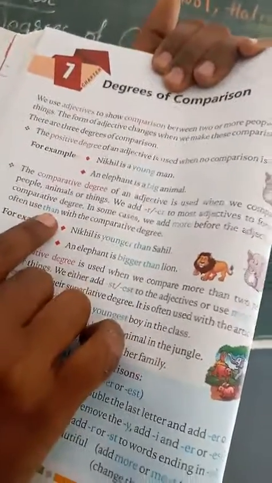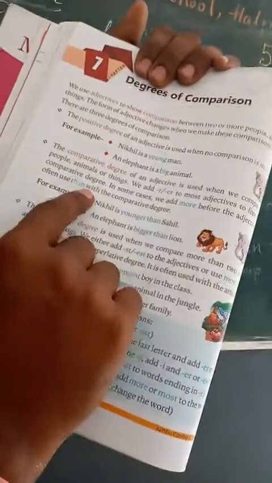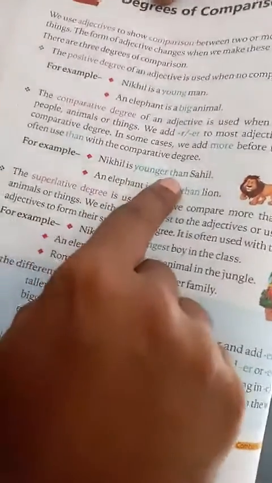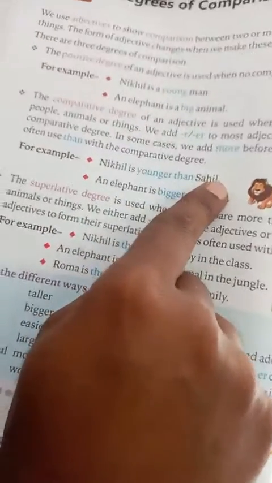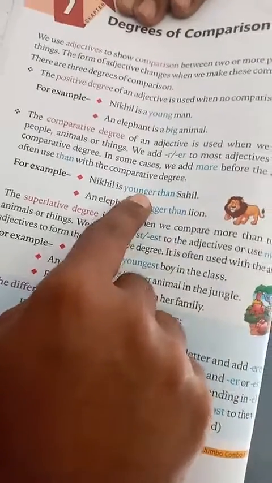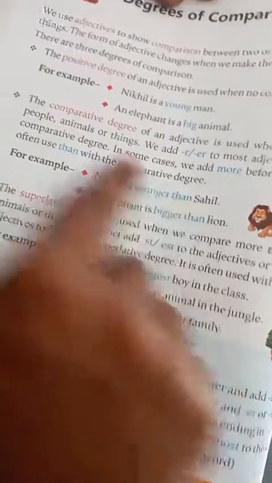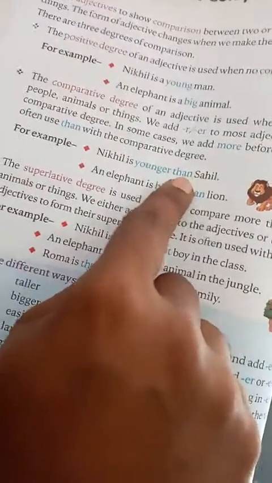It is a must. Than should be used while comparing: taller than, greater than, more beautiful than. Nikhil is younger than Sahil. Young changed to younger, and than is added. In the comparative degree, than must be used.